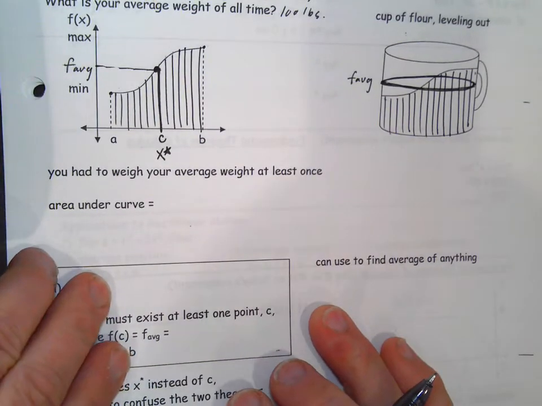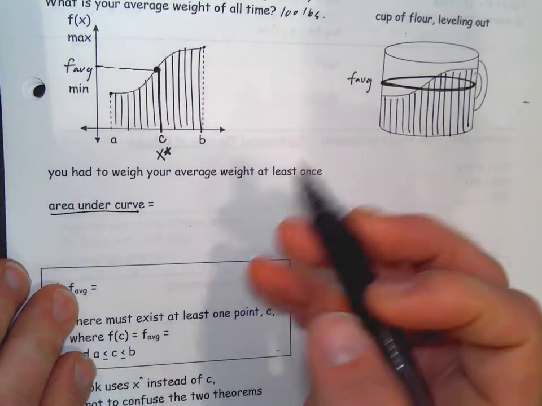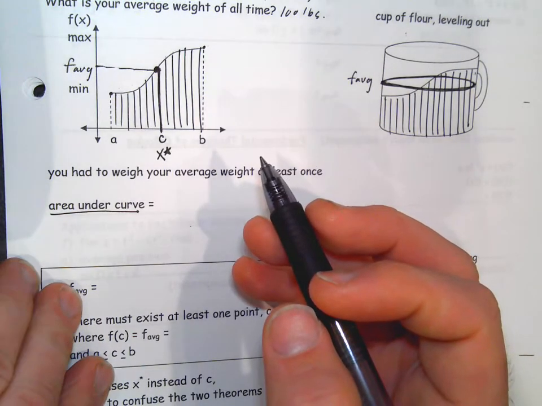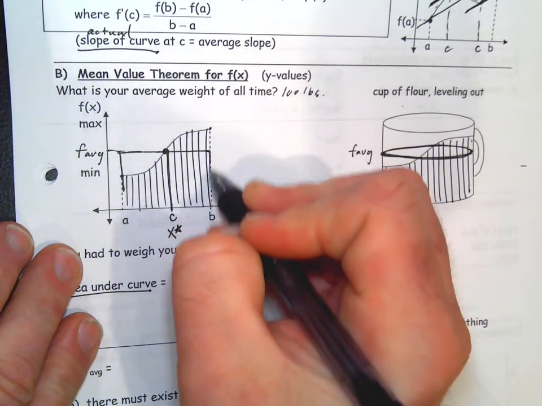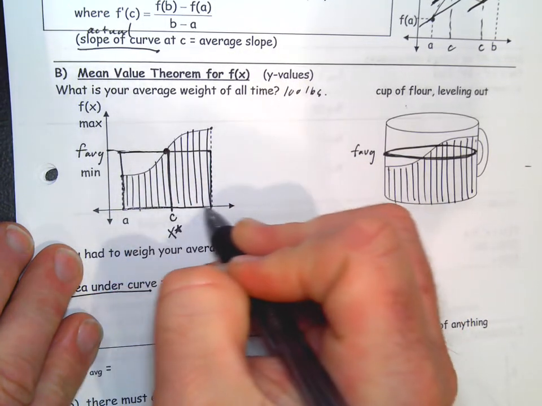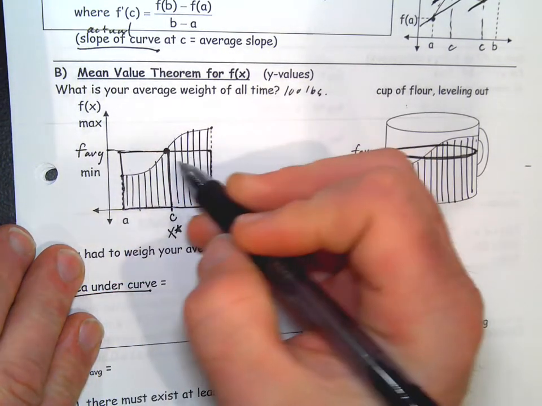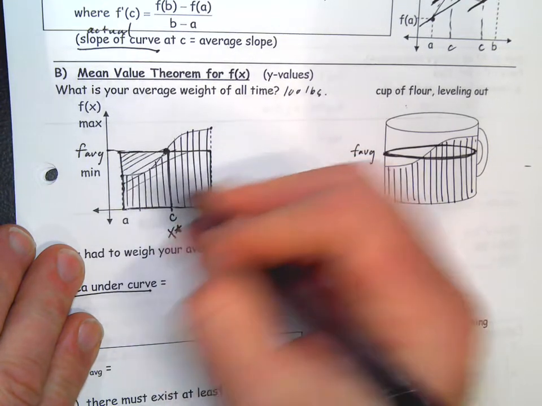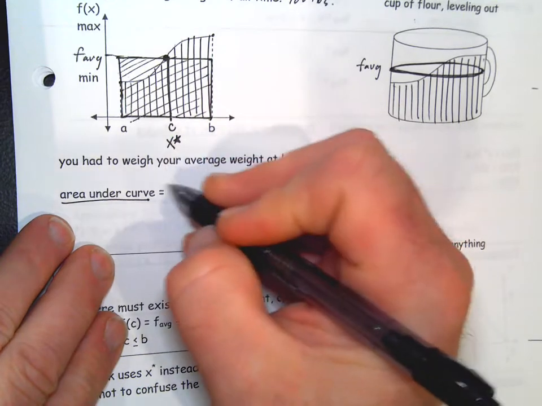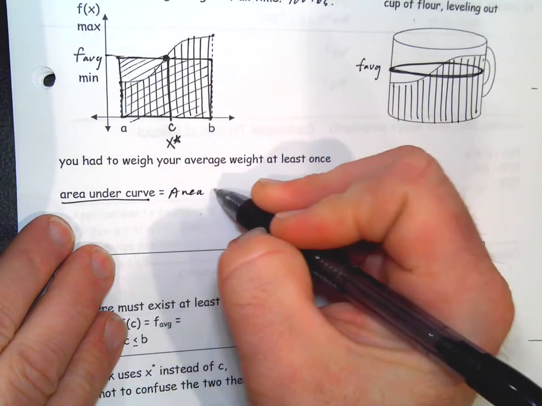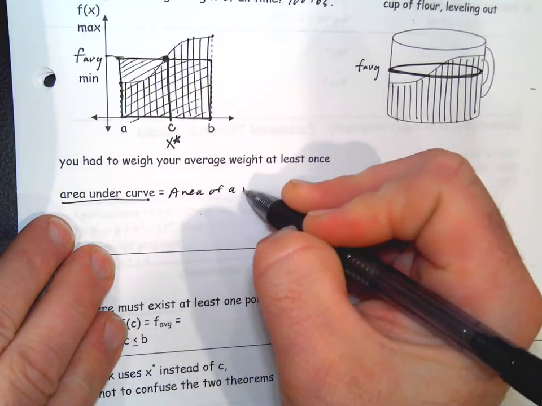So what I want to say is the area under the curve is like the flour in the measuring cup. Okay. And if we level it out, if we flatten it out, it's going to be the area of a rectangle now. Same area, right? This is the same area that was under the original curve. Okay, so we're going to get the area of a rectangle.